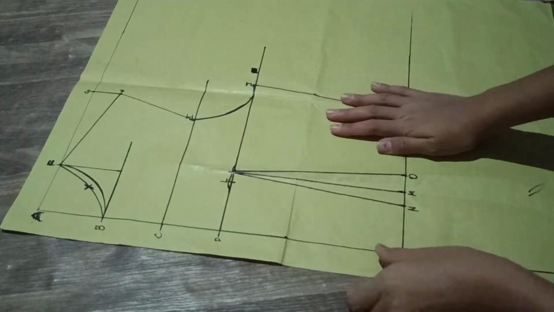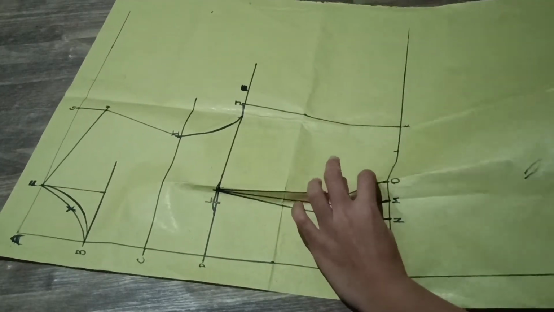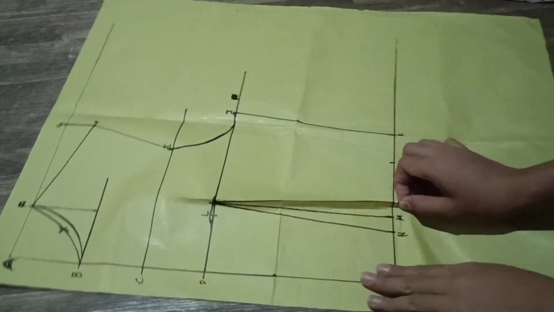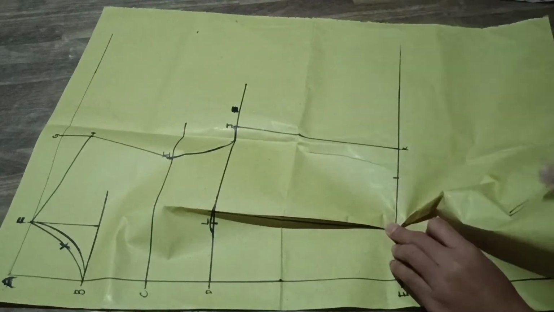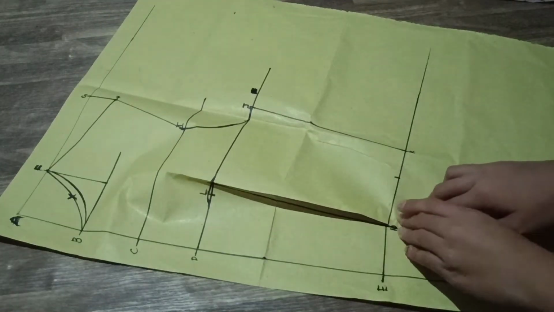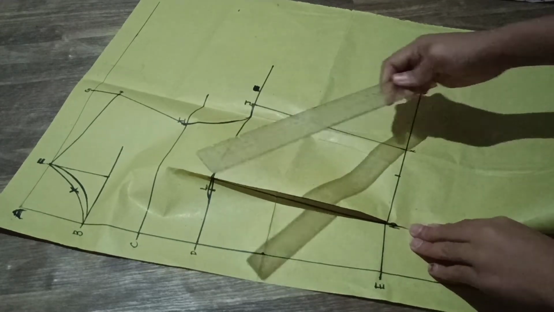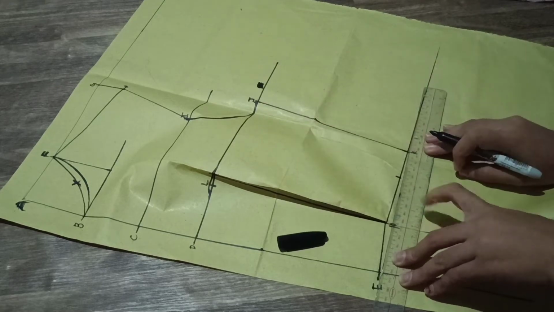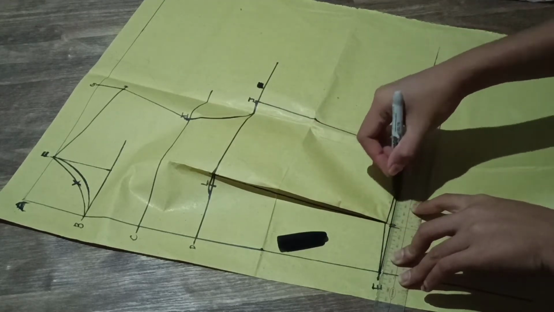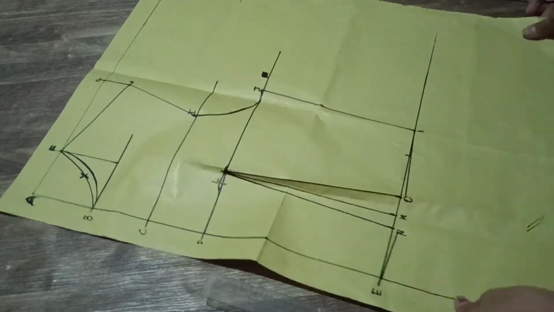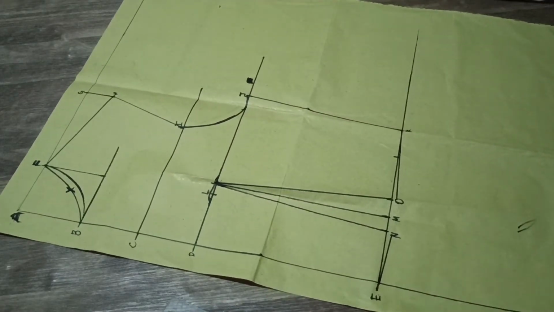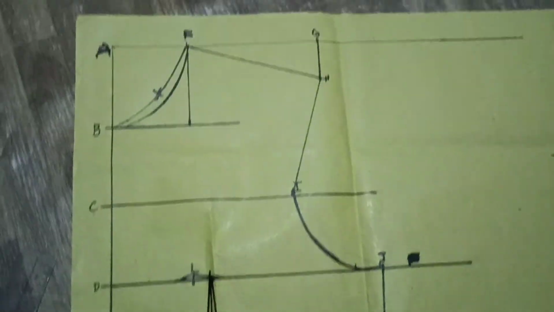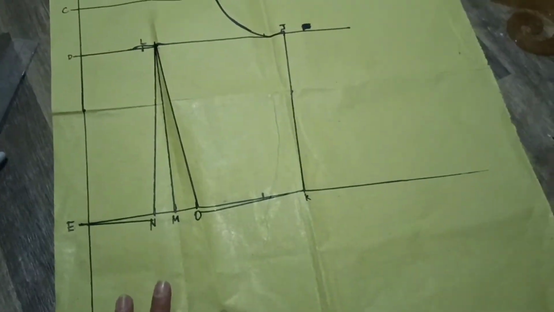Now, as you can see, we're almost done for the front bodies. To finish, fold the dart from O to N. Then connect K to E with the use of ruler. So this is now the finished product for the front bodies.